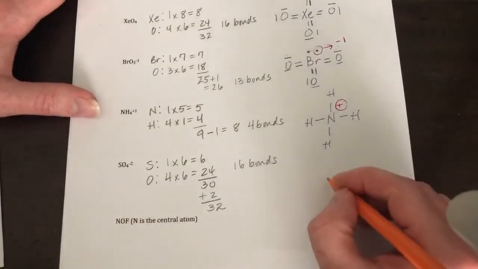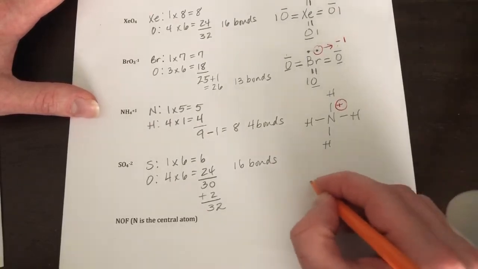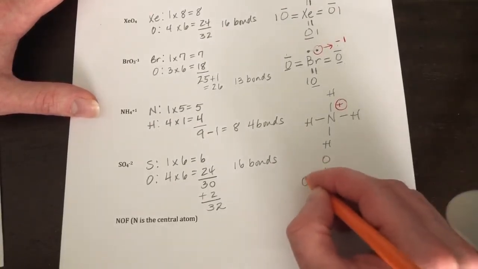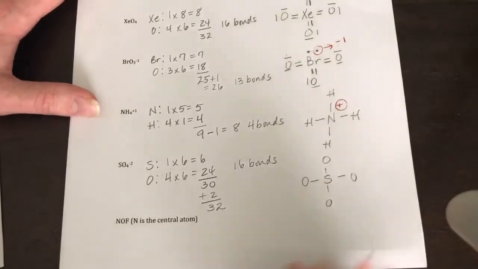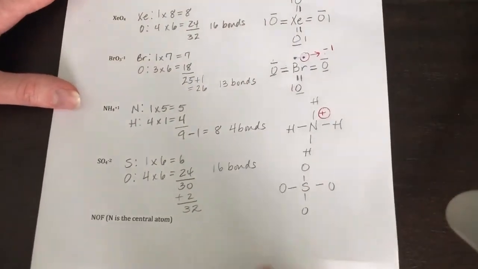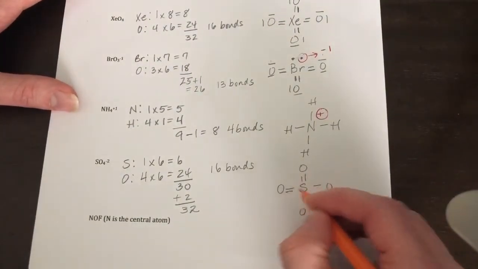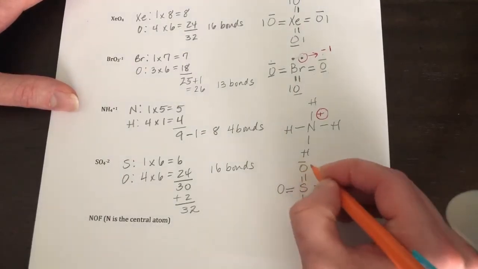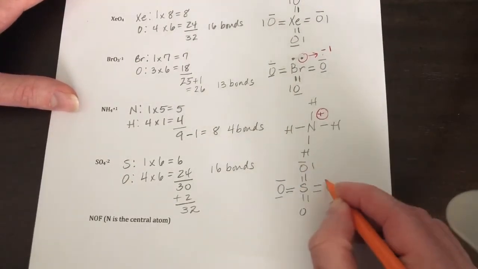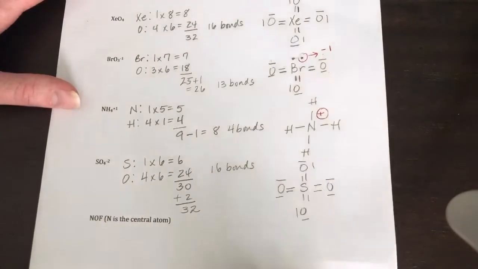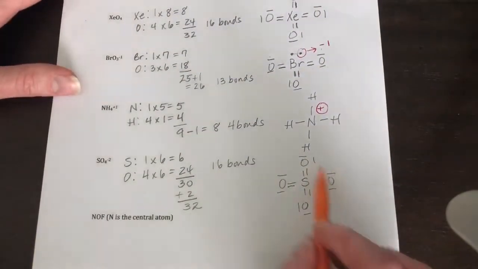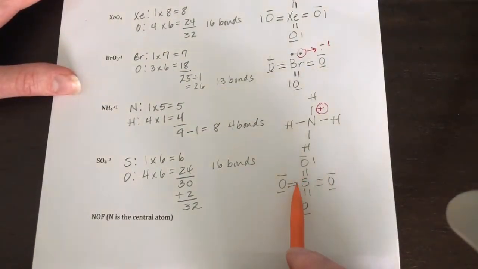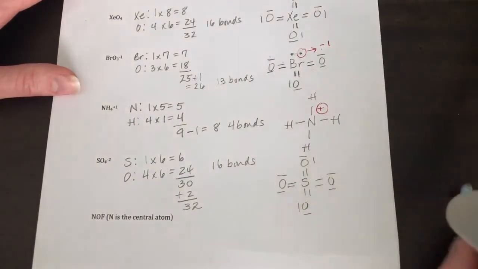Sulfur is going to be my central atom because it has all the stuff coming off of it. Now, oxygens usually double bond. So my bonds, 1, 2, 3, 4, 5, 6, 7, 8, 9, 10, 11, 12, 13, 14, 15, 16. I have all the bonds.